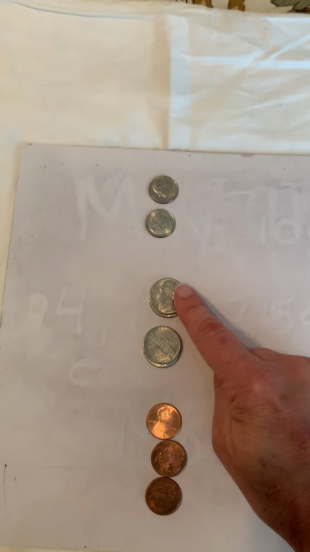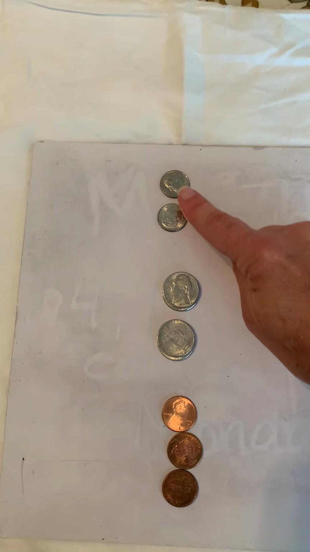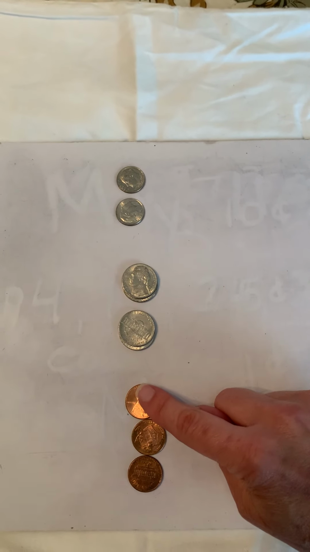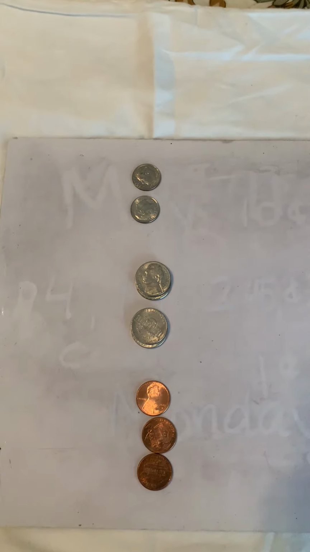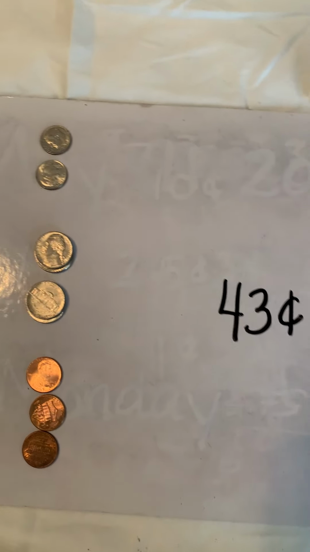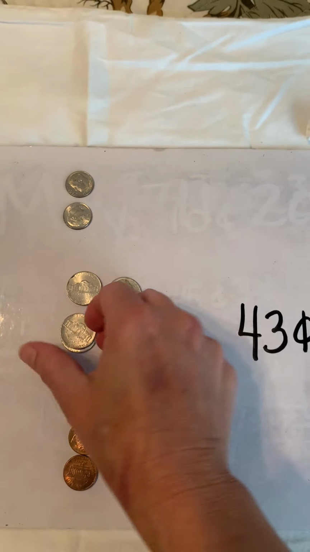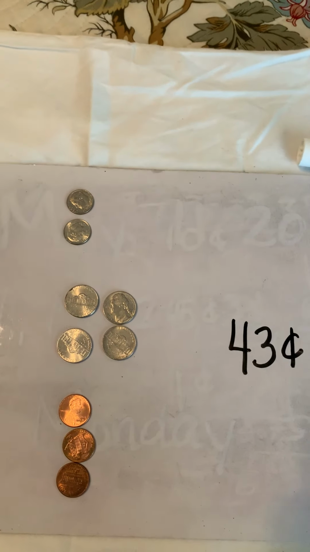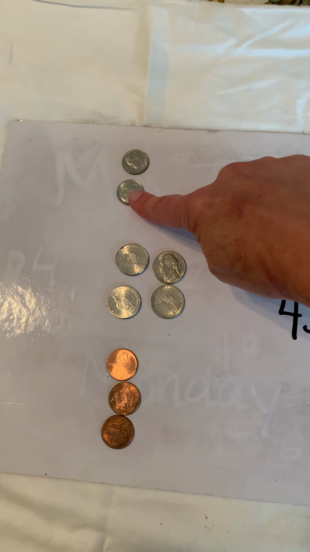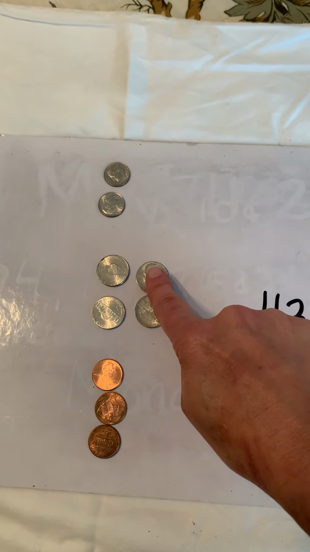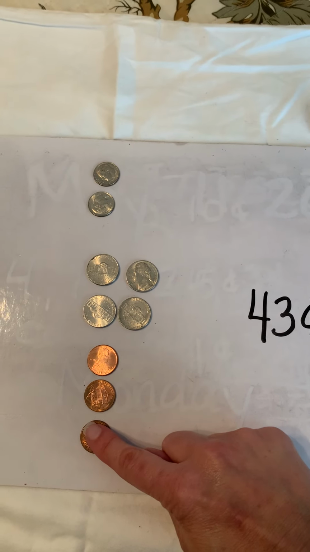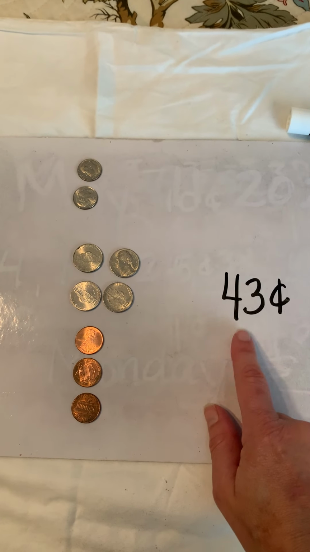So look at here. Let's start up here. 10, 20, 30, 40, 41, 42, 43. So I'm saying that is 43 cents, right? Now let's unstack these and see what happens. Okay, let's unstack them and count them as nickels this time, as fives. So I go 10, 20, 25, 30, 35, 40, 41, 42, 43. I got the same amount, didn't I?